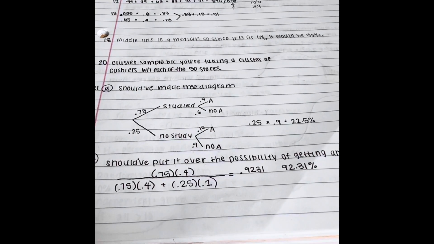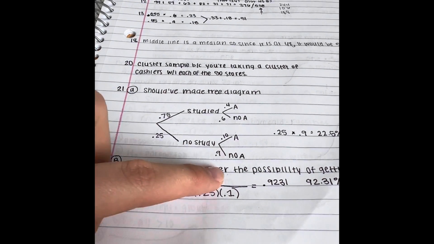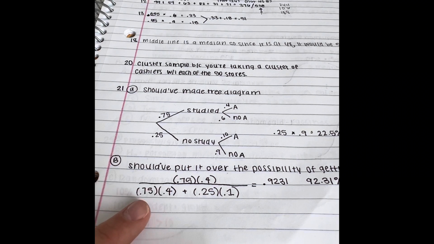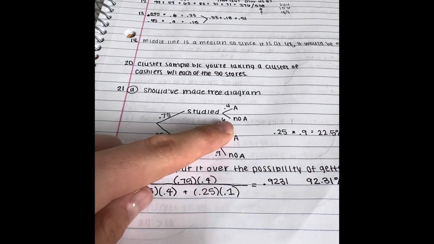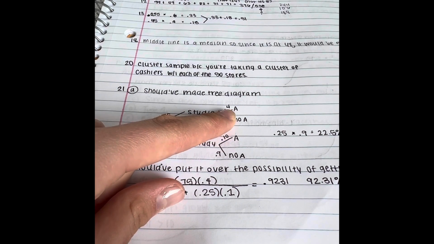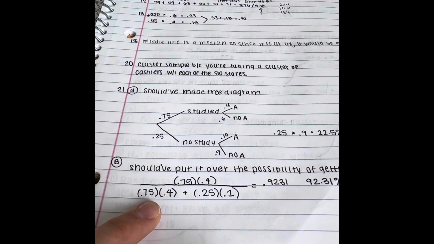And then for 21B, I got the top part right, but I forgot to put it over the possibility of getting an A overall. So instead of just multiplying the top two, you have to do it over the possibility of it happening at all. So the question is, what is the probability that someone gets an A and actually studied for the test? And so the probability that someone actually got an A and studied for the test is 0.75 over 0.4. So you're going to have that down here as well.